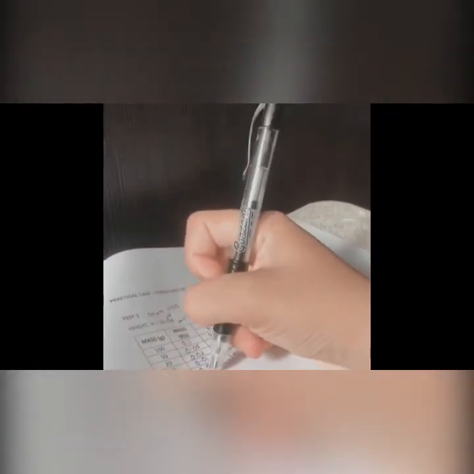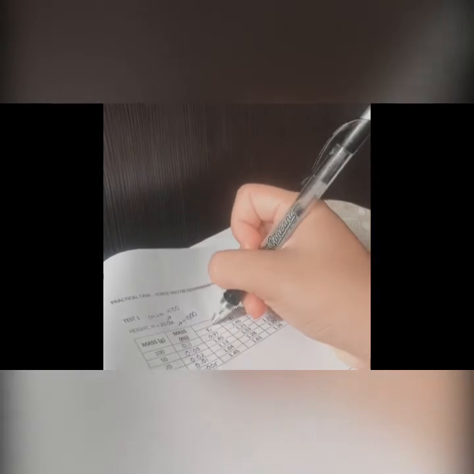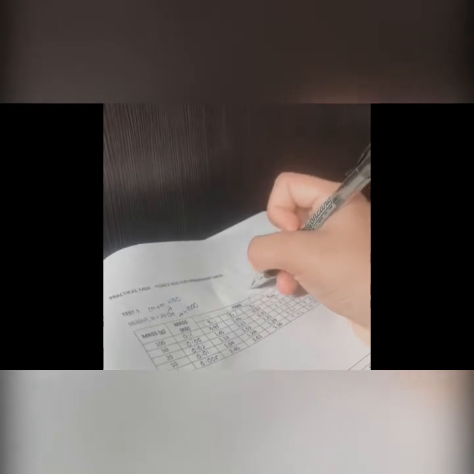Okay, now this is the table of test 1 and table of test 2. The mass has been given in the video, and for the time you must calculate time 1, time 2 and time 3, and you must divide by 3 because it has 3 times.